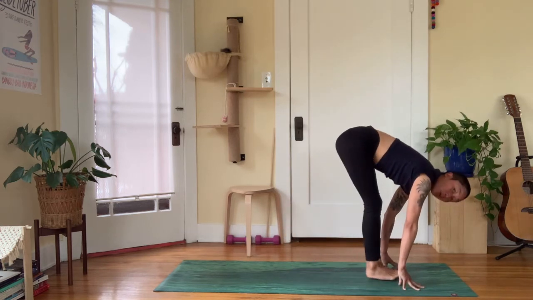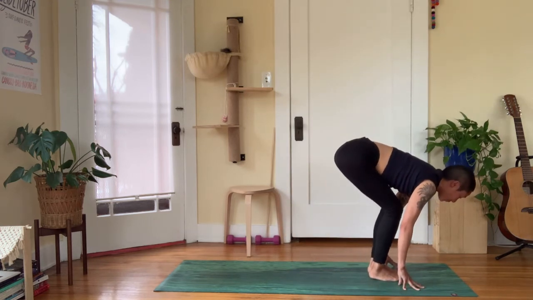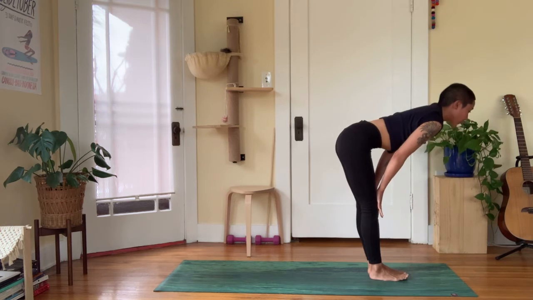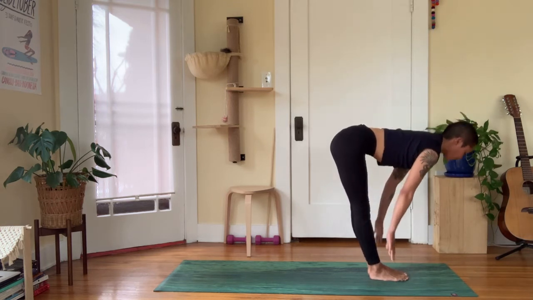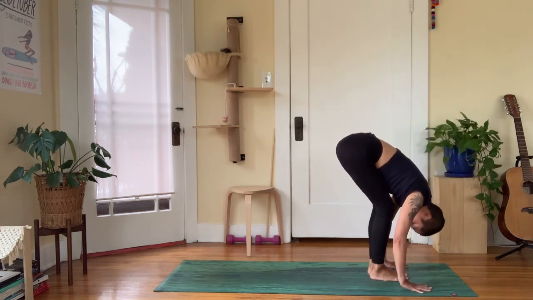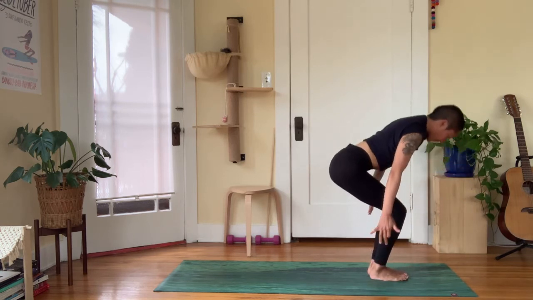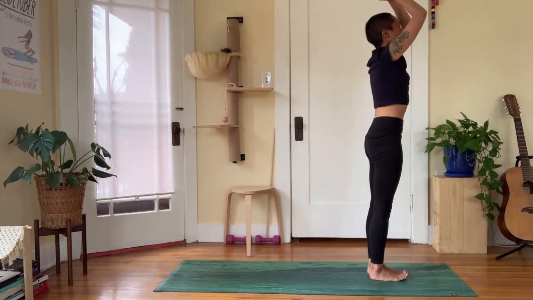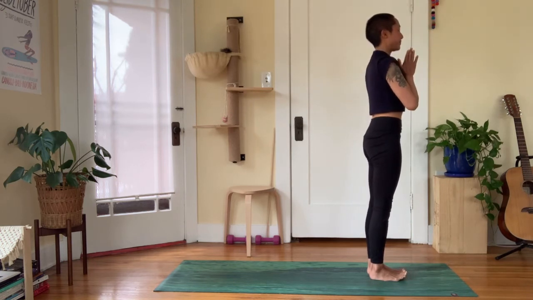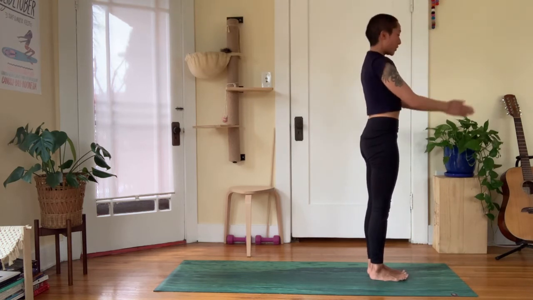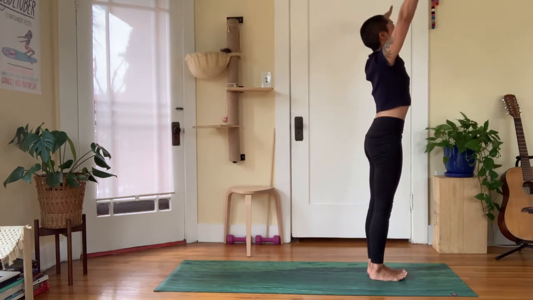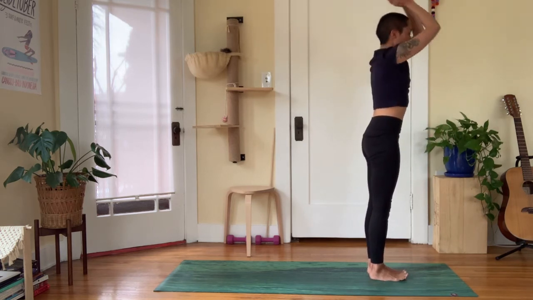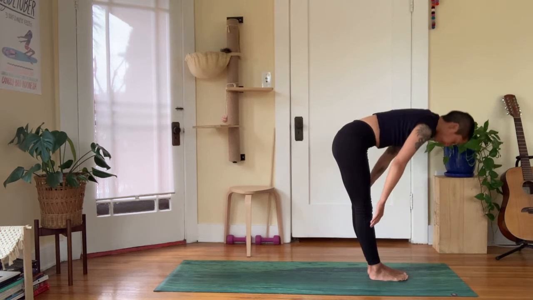Feet could be hip width or together. Half lift, hard forward, then fold. Come up to standing, pushing through the feet, circle arms overhead. Then close, hands at your hearts. Arms circle up, take up space. Fold forward, hinging at your hips.